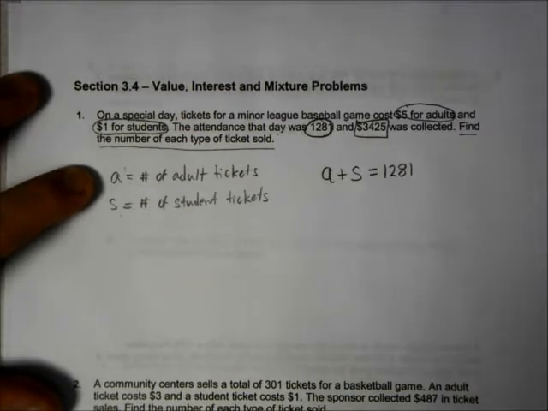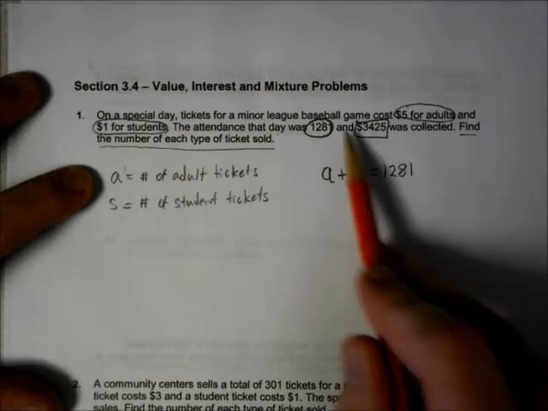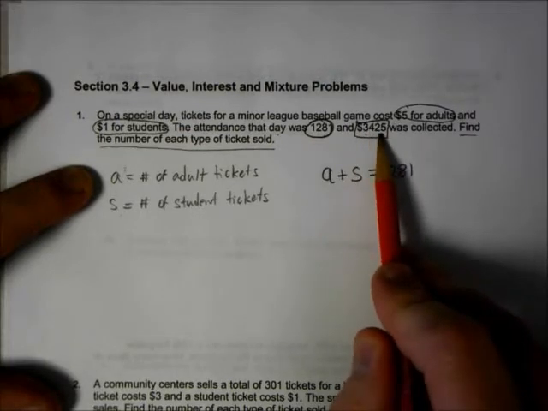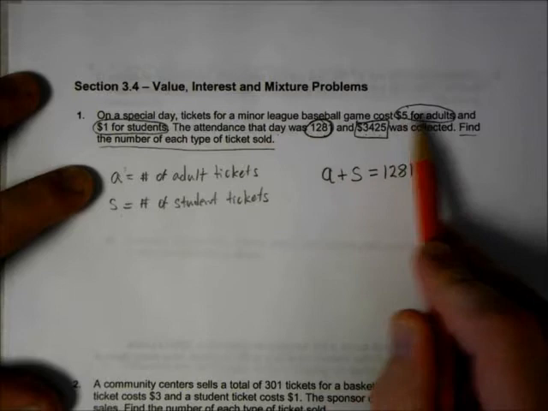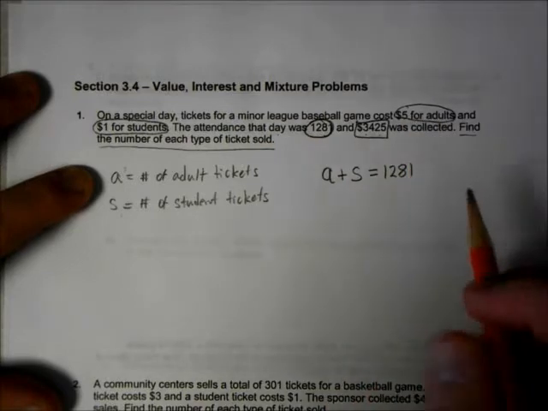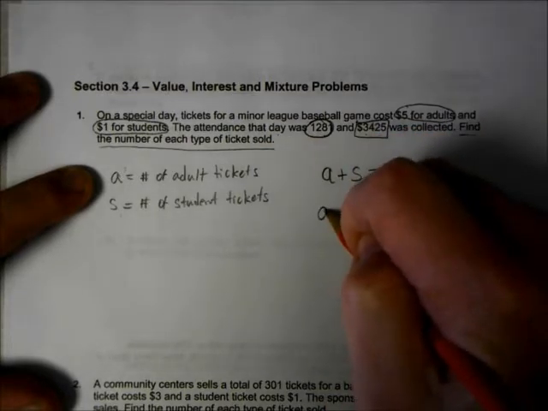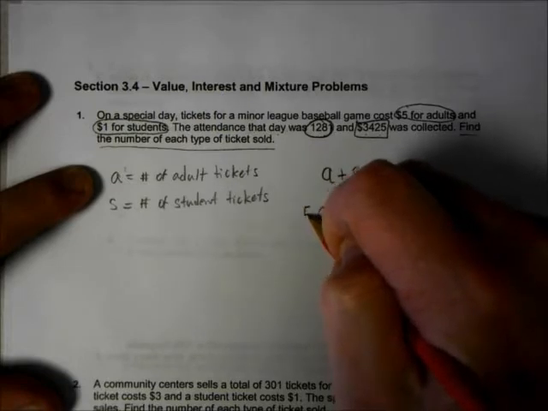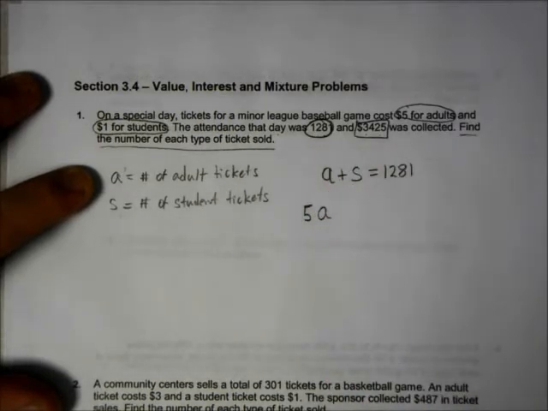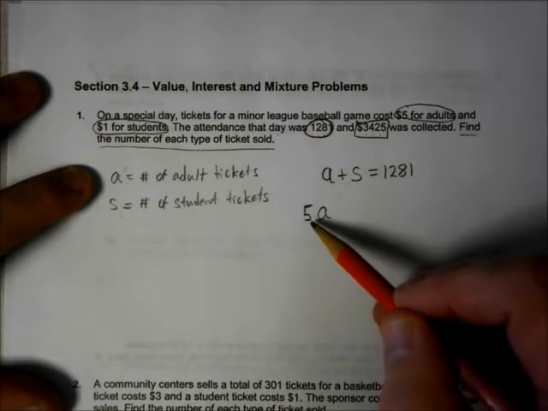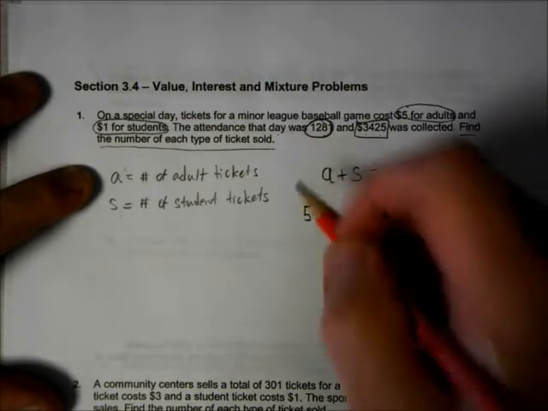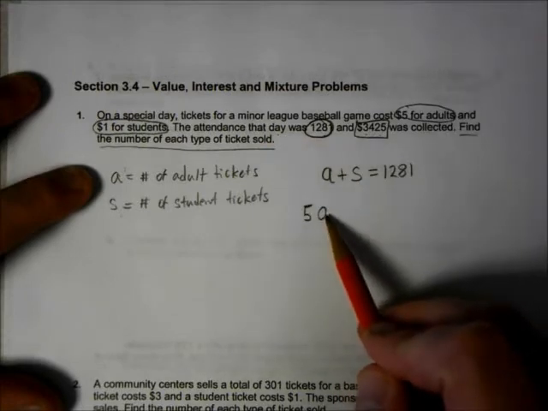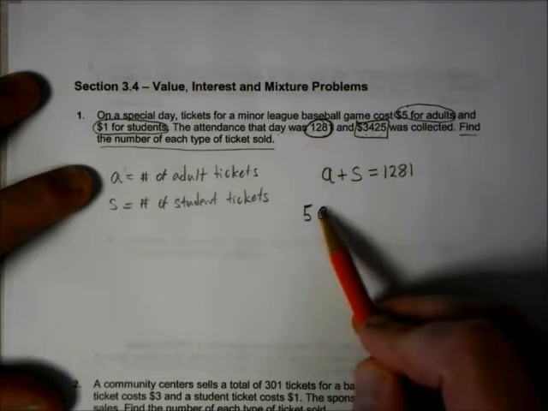Okay? And then money. We collected $3,425. $5 for adult tickets. So that means for every adult, I collected $5. So there's how much money I collected from the adults. And you might remember back to our unit conversion section, you might be checking your units here. Remember, 5 is in dollars, and this is the number of adults.